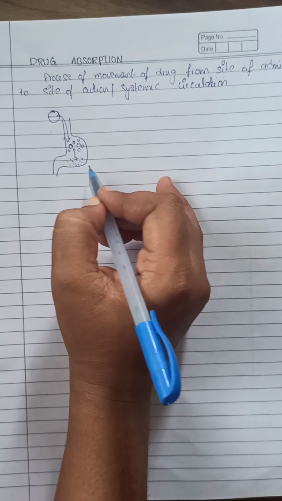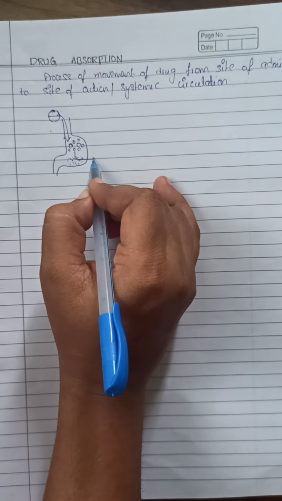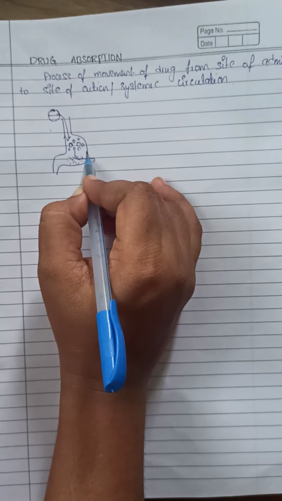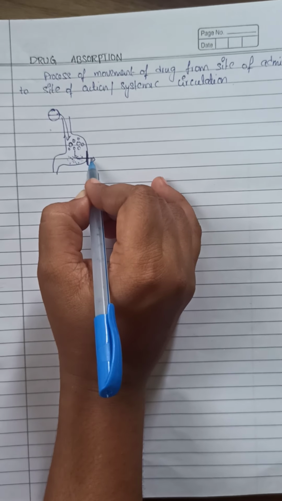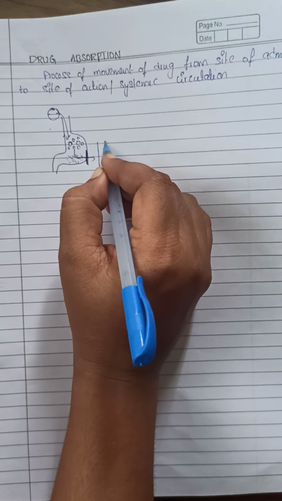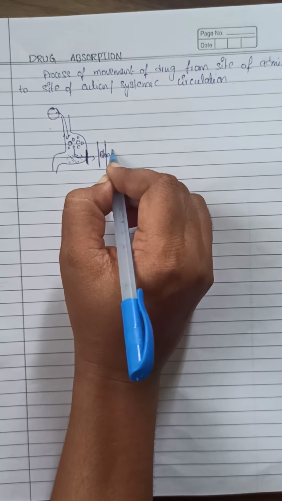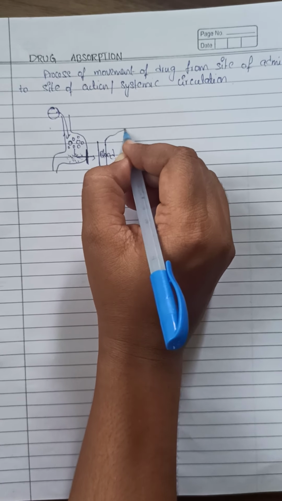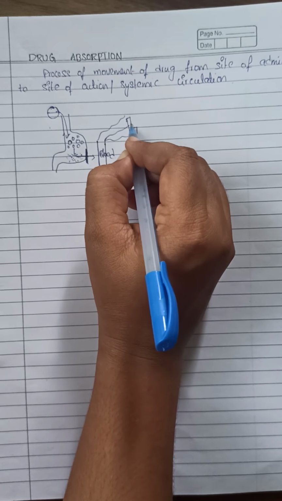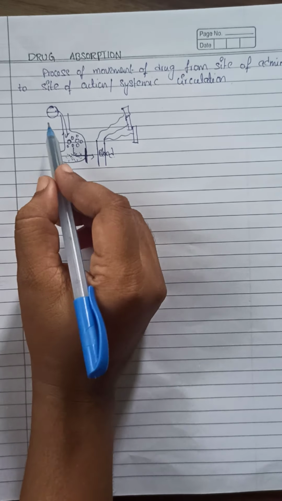Now the drug in the form of solution has to absorb through the GI membrane. The movement of the drug across the membrane enters the blood capillaries and enters the blood. Through the blood it reaches the various organs and shows its action.